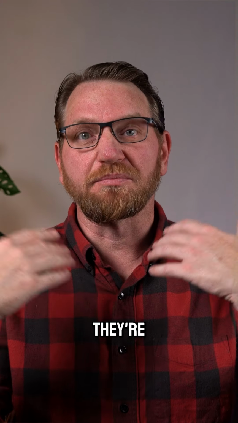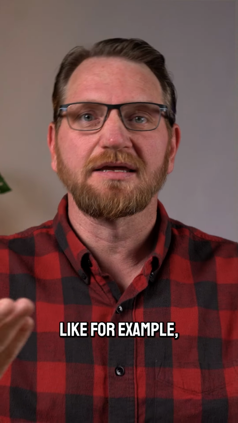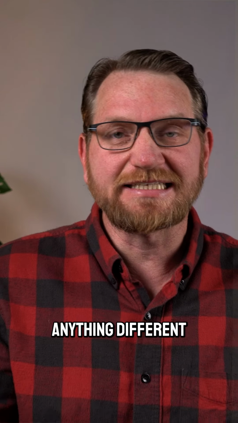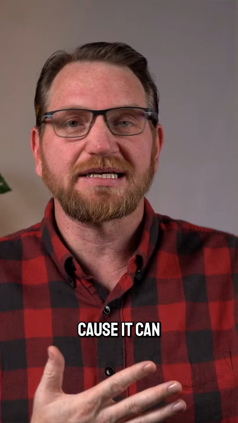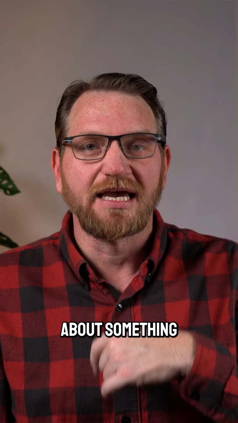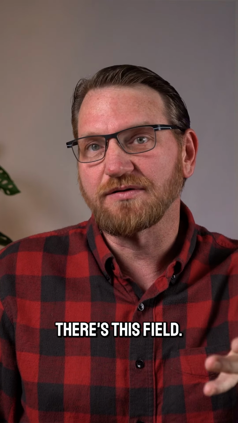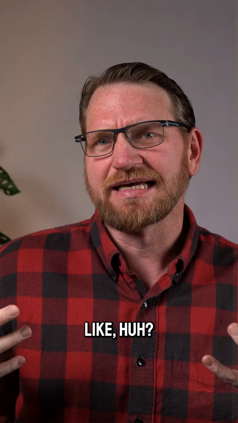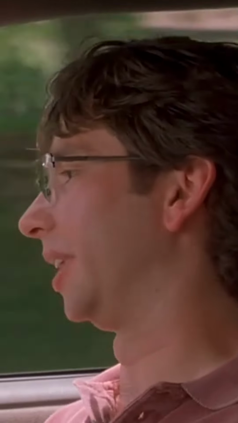Okay, so you know how there are best practices? Like, for example, in Salesforce, you shouldn't label something anything different than its API name because it can get confusing, especially when you're trying to talk to a developer about something and you're like, hey, there's this field. And then they go try to look that up from an API perspective and they're like, huh? I must have put a decimal point in the wrong place or something.